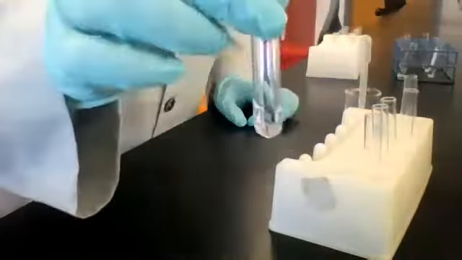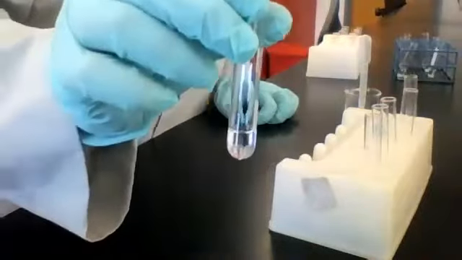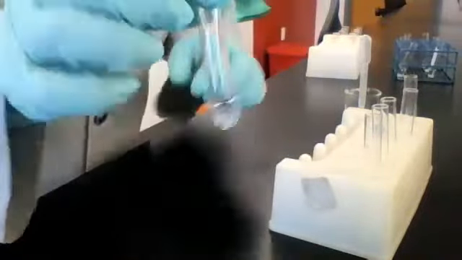All right. Moving across that third row. Our next test solution is sodium carbonate, Na2CO3. Let's see what happens when we add some hydrochloric acid.